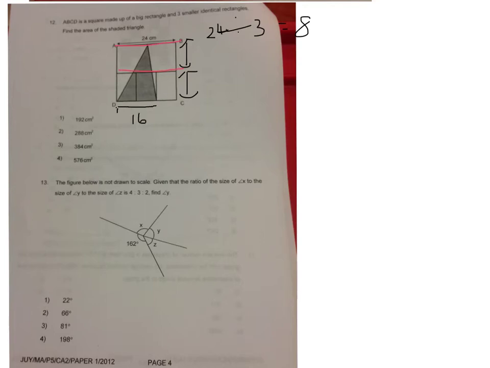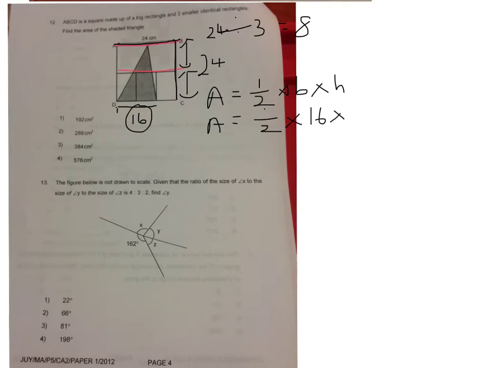Next you need to find the height. Since this is a square, if here is 24, here must also be 24, which means the height is actually 24. The formula for a triangle, area equals half times base times height. Area equals half times base, which is 16, times height, which is 24. Cancel, cancel, this is actually 8 times 24. The final answer is 192. So question 12, your answer is option 1.